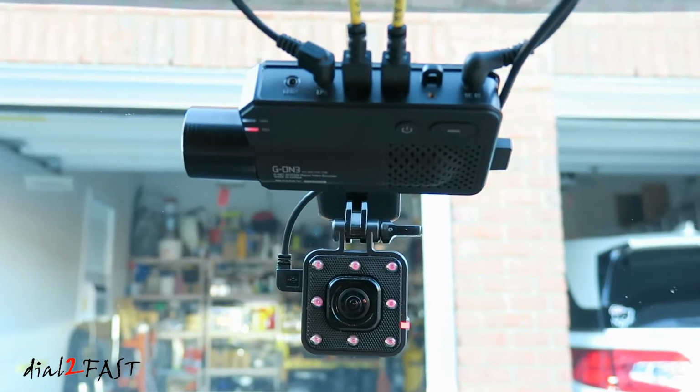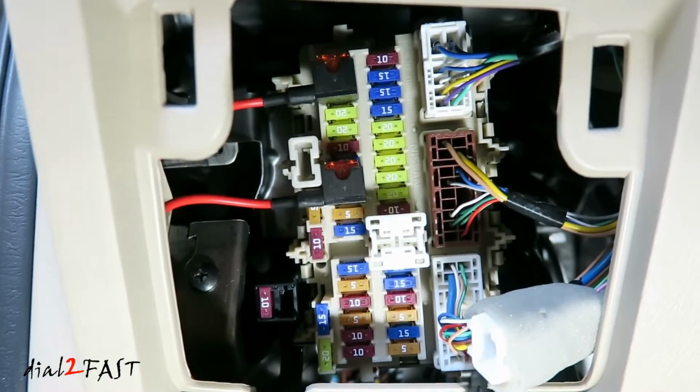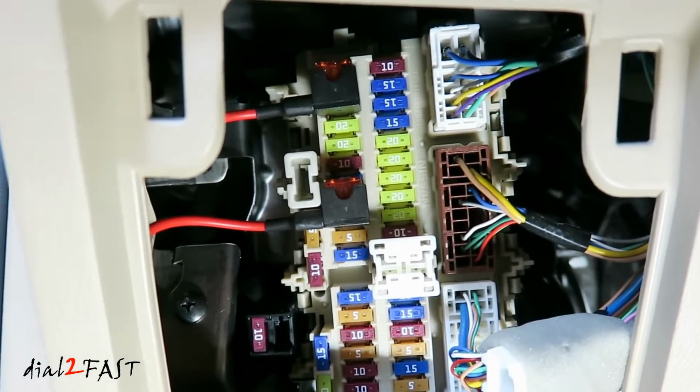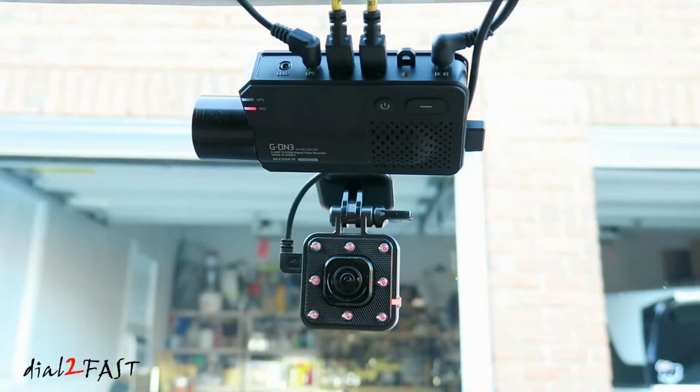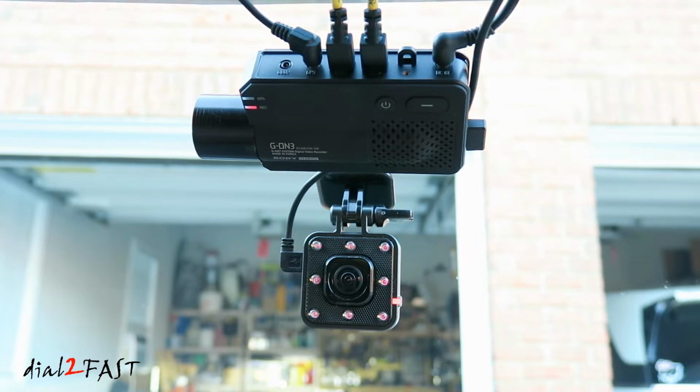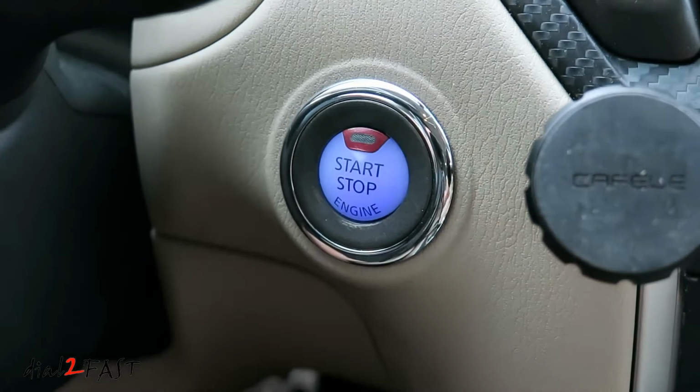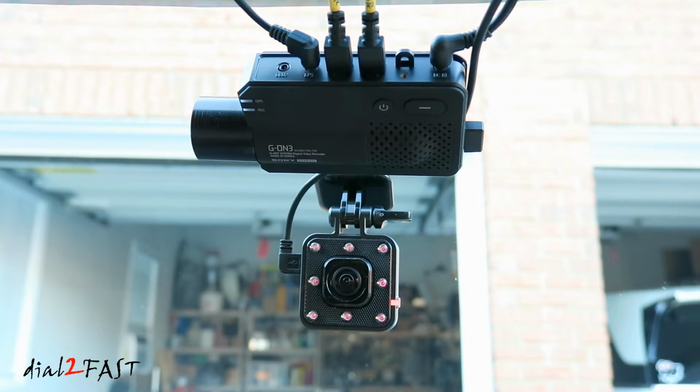Now with the Hardwire Kit installed, the dashcam is connected to constant 12 volt and ignition 12 volt in the fuse box. When the car is running, the ignition 12 volt will power the dashcam and allow the dashcam to do normal recording. When you turn off the ignition, the dashcam will switch automatically to get power from the constant 12 volt circuit and record in parking mode. And that's how it knows when to switch to parking mode recording.